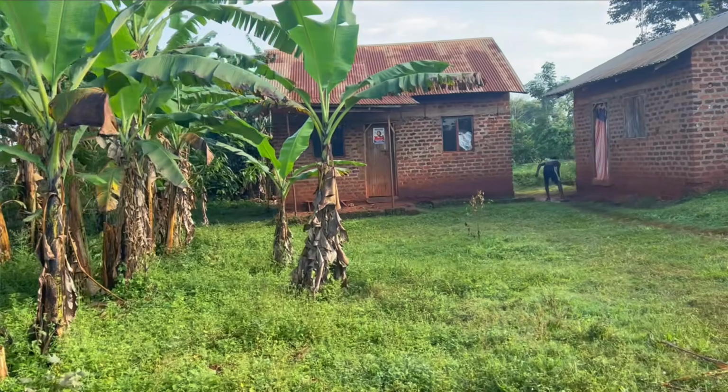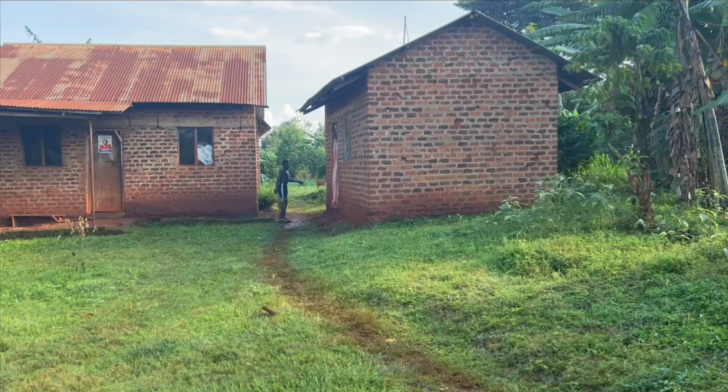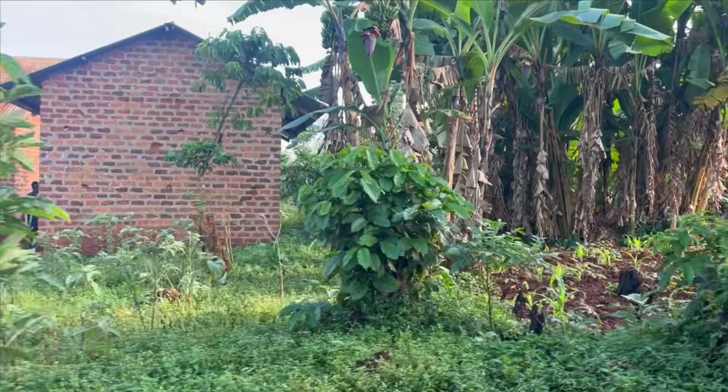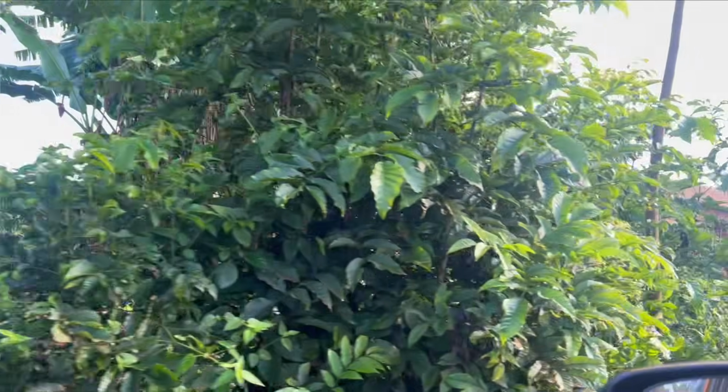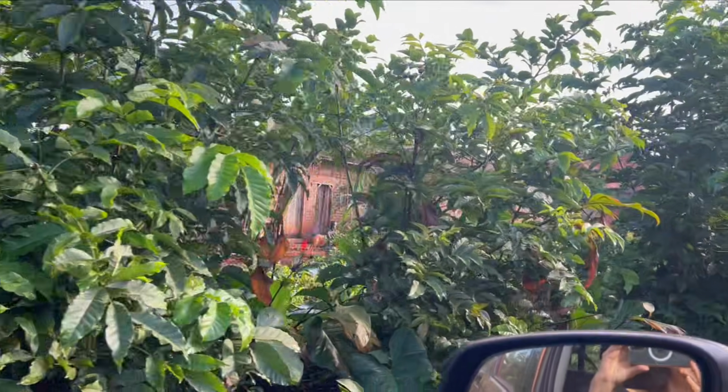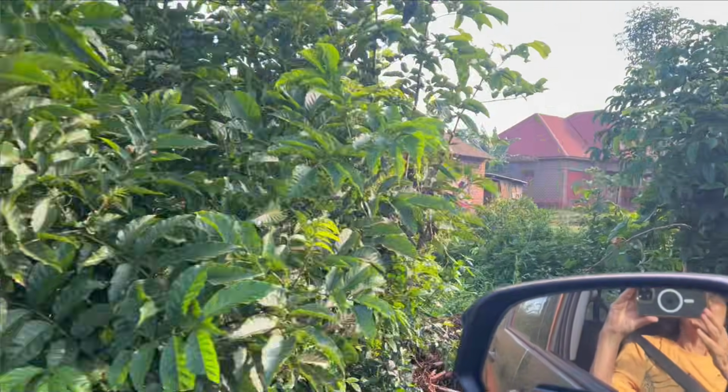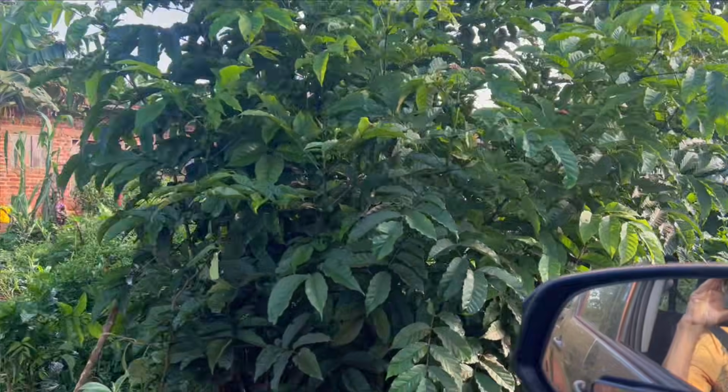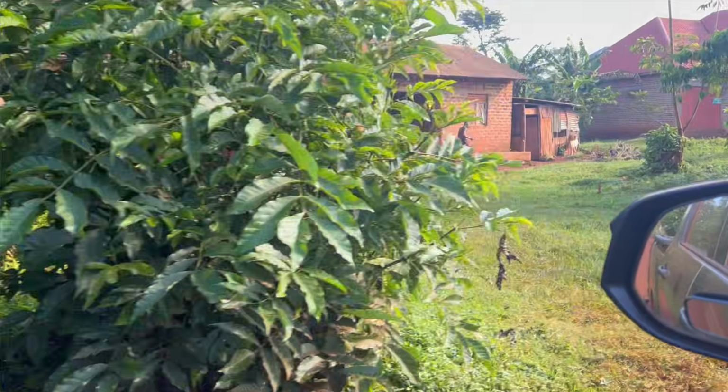One of our neighbors is sweeping the dirt there. Some more neighbors up here to the left. You can see everyone's kind of getting their day started.